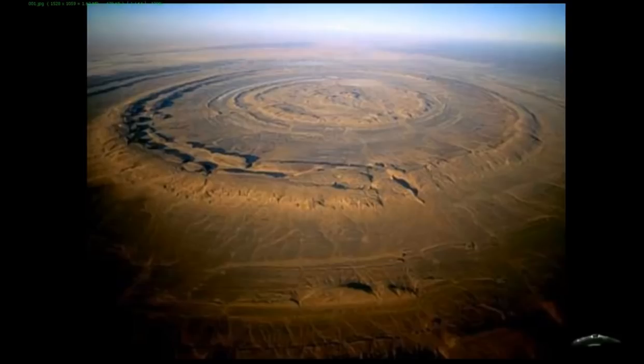Hi guys. So what is the Richat structure? Well, the Richat structure is an anticline dome. It's a geologic structure that was formed about 100 million years ago when Africa was still part of Pangaea.